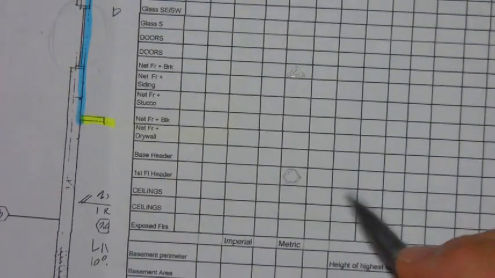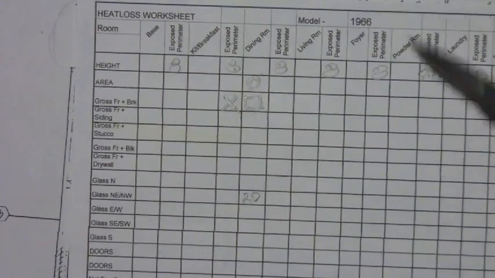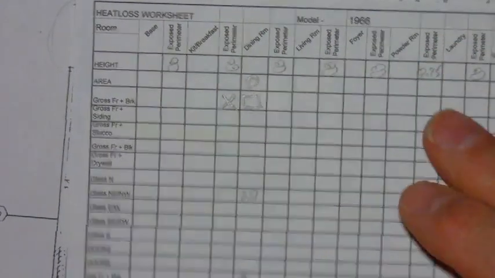And you would fill the area of your first floor header in this column here, underneath the dining room, of course, because you're working on the dining room.